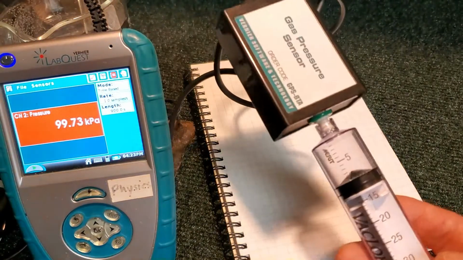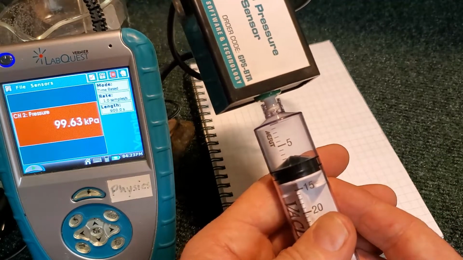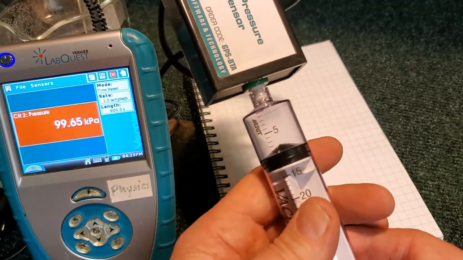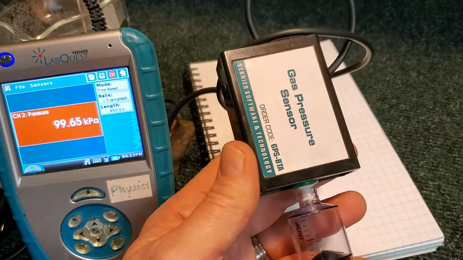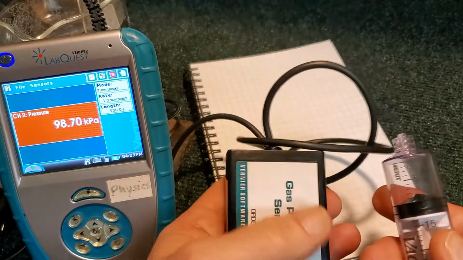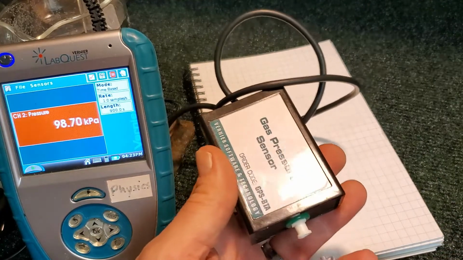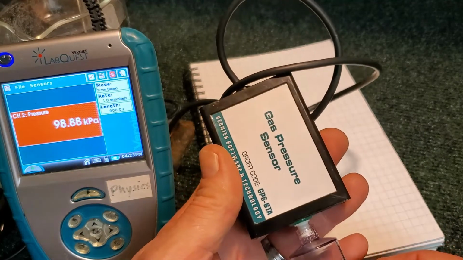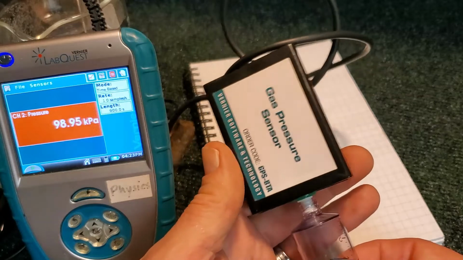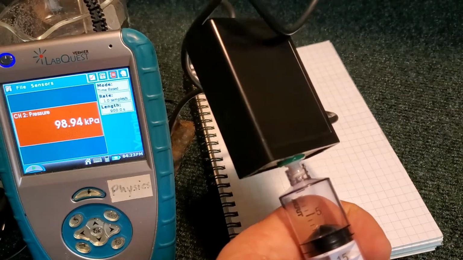All right, the pressure then at 10 milliliters is 99. Probably squeezed it a little bit here. Let me unscrew it again. All right, setting it exactly to 10, I've got 98.7. I screw this on. It may go up slightly as I screw that on there. Okay, so there's my pressure with 10 milliliters.